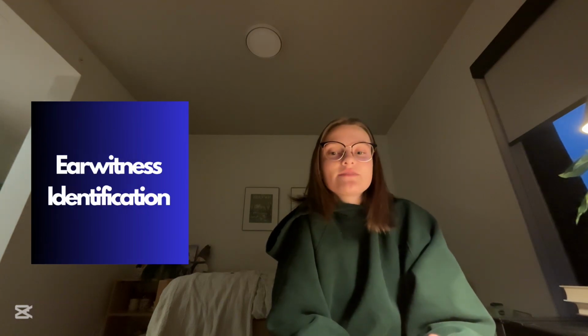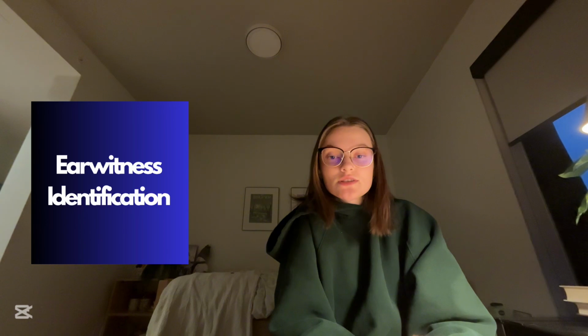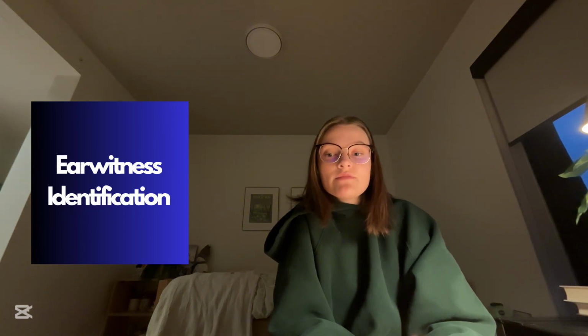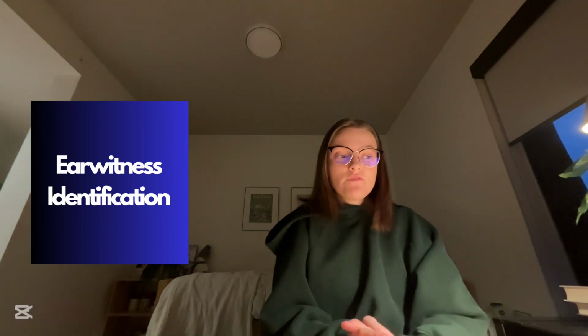Then there's ear witness identification. Ear witness identification is when a witness or a victim is asked to identify the suspect's voice. It is often used in cases where the perpetrator's face is covered or the victim or witness's view of the perpetrator is obstructed. Okay, so to delve further into the usage of ear witness identification, we're going to look at a case. Let's get into it.